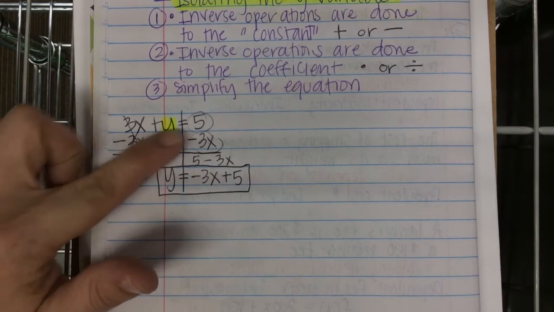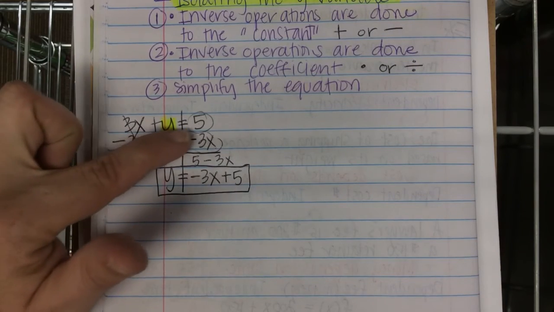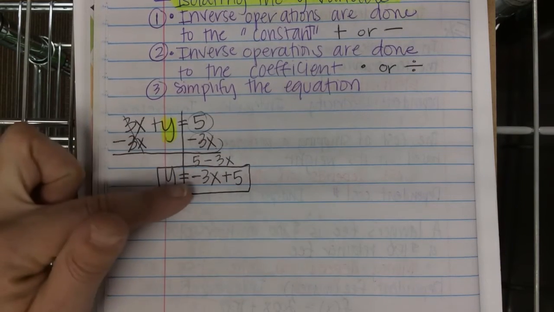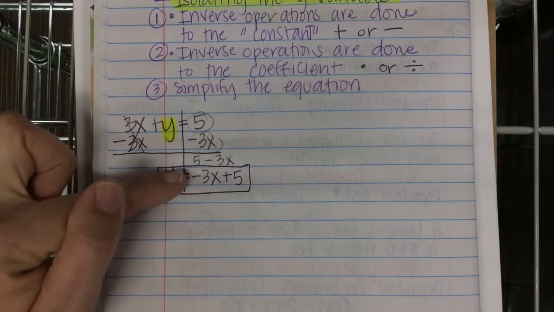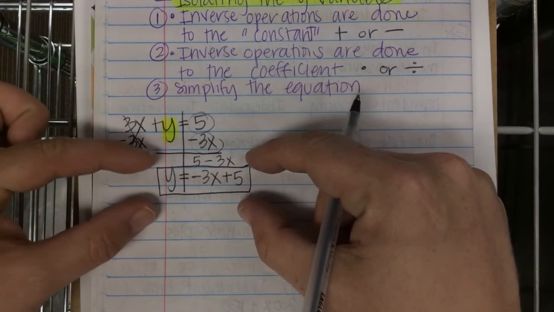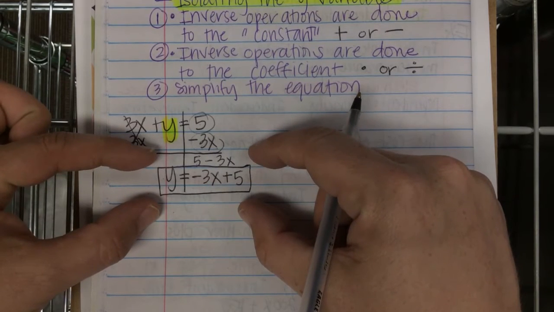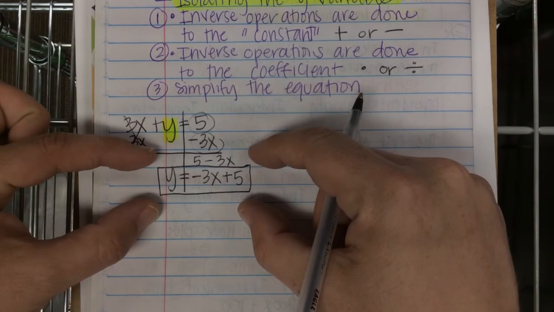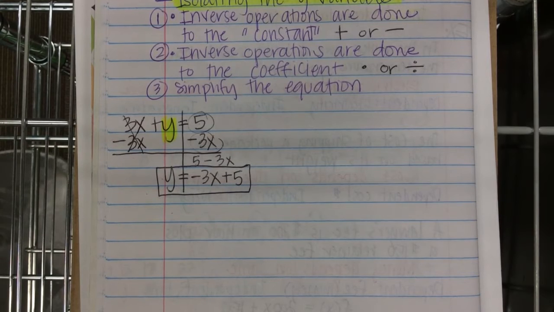I couldn't graph this up here, 3x plus y equals 5. I can graph y equals negative 3x plus 5. We've been writing formulas that look like this earlier this week. Let's try a little bit more difficult.